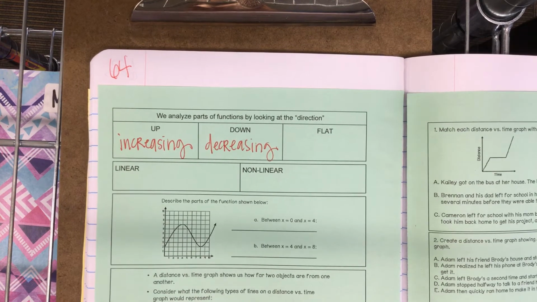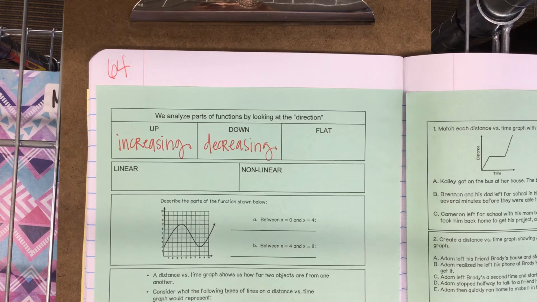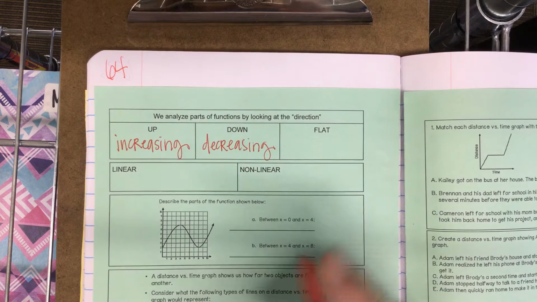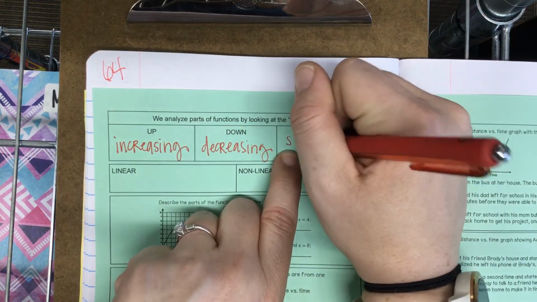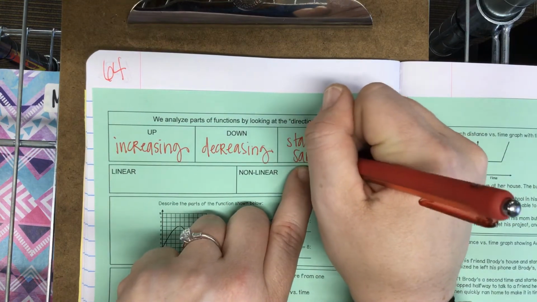So if the graph is going up, it's increasing. If it is going down, we would say that it is decreasing. And if it was flat, we would say that it was staying the same.